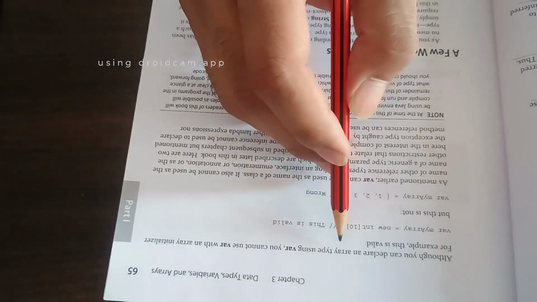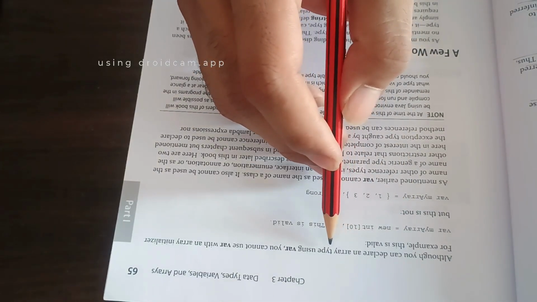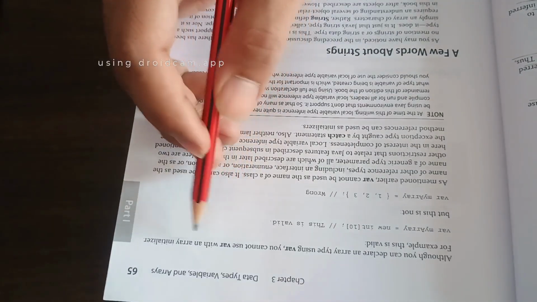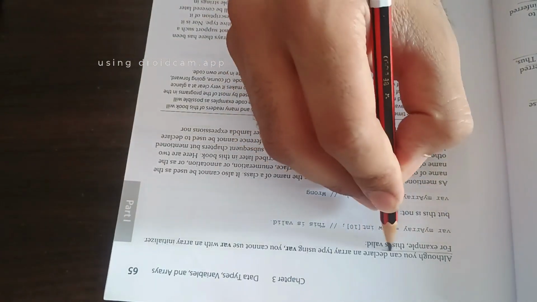Although you can declare an array type by using var, you cannot use var with an array initializer.